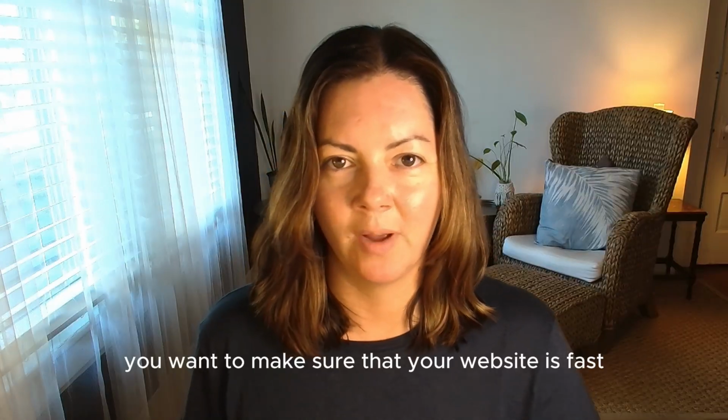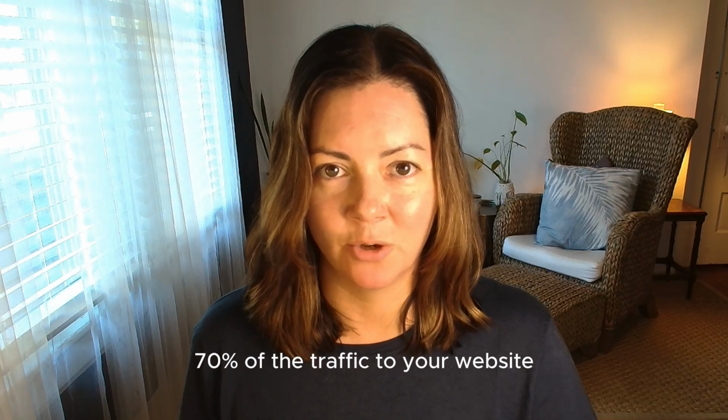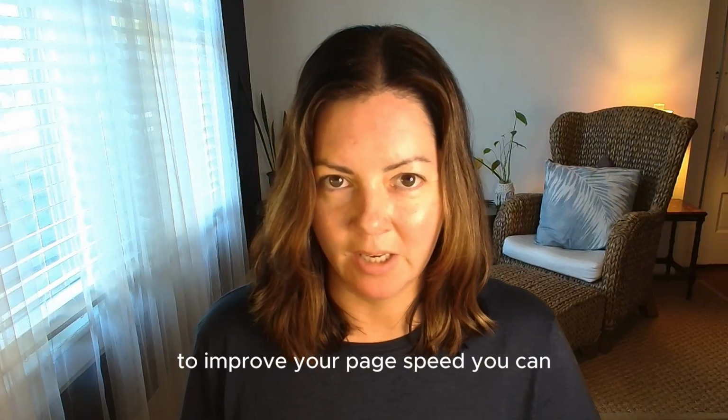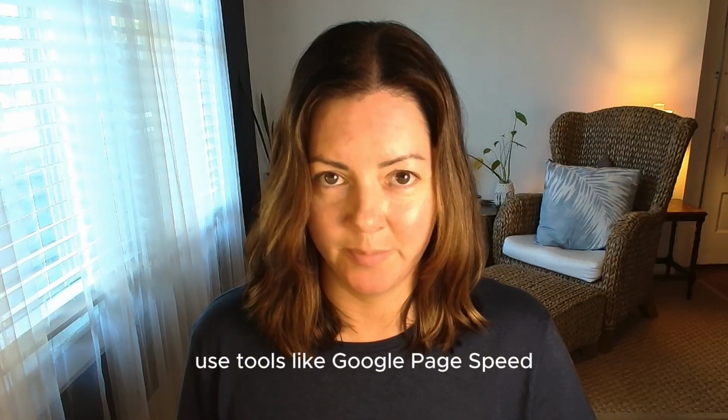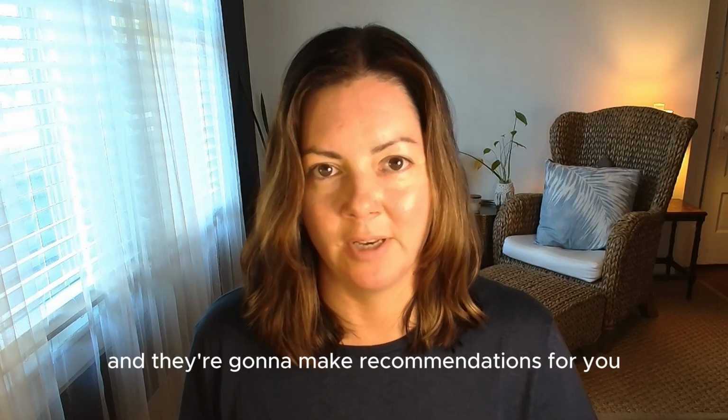You want to make sure that your website is fast and mobile friendly. 70% of the traffic to your website is going to be mobile. To improve your page speed, you can use tools like Google Page Speed. They're going to tell you how fast your website is loading and how fast your pages are loading, and they're going to make recommendations for you.